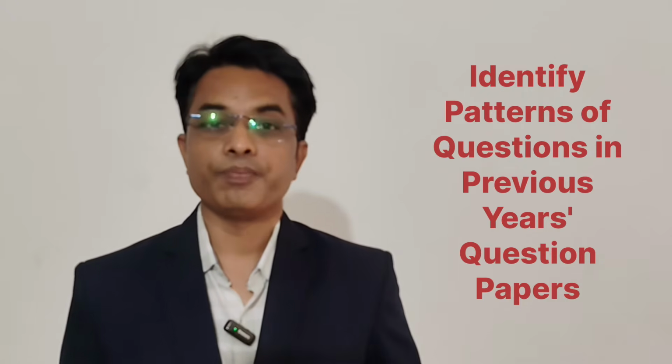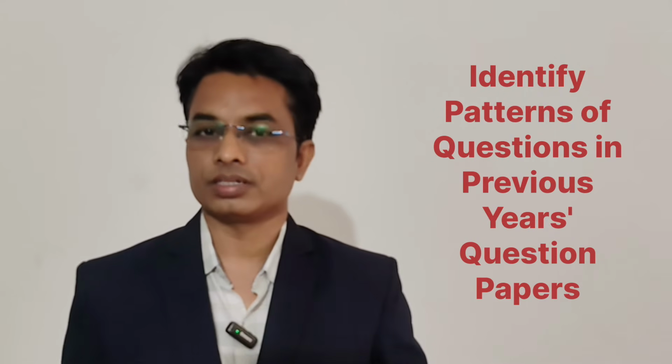Create a notebook where you write down every mistake and revise that concept again and again. Also solve previous years' question papers and identify patterns in those questions. Remember, mock tests are not for marks, they are for mastery. Use them to identify weak areas that you have and fix them immediately before the exam.